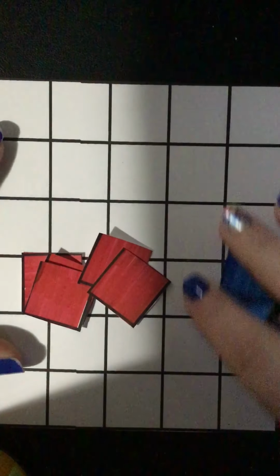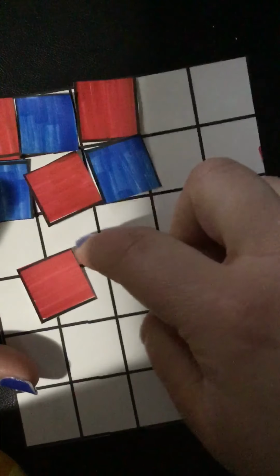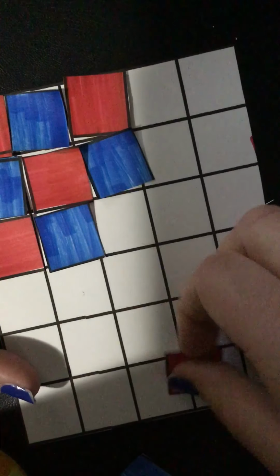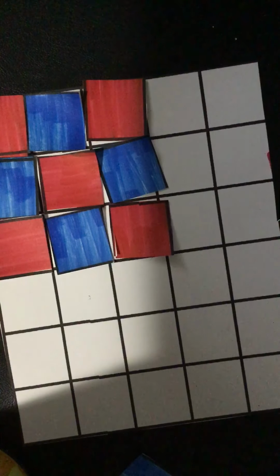Okay, so with this design I can kind of do anything I want with it, but I'm going to do a pattern, and I'm going to do red, blue, red. So down here my pattern's going to change just a little bit. I'm going to start with blue, red, blue. Then my next one's going to change. I'm going to go red, blue, red. Okay, so there's one design.